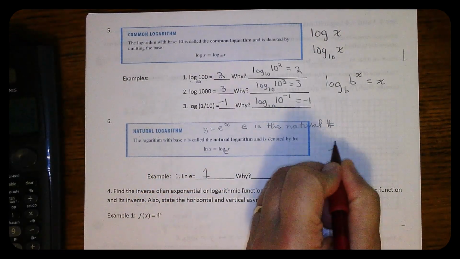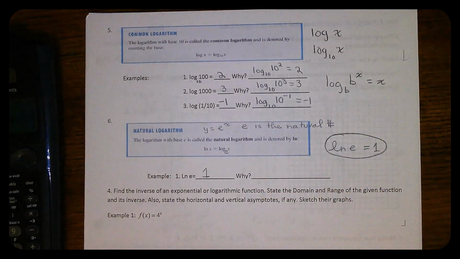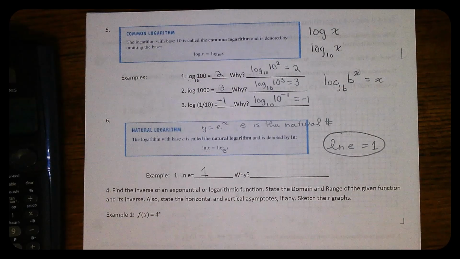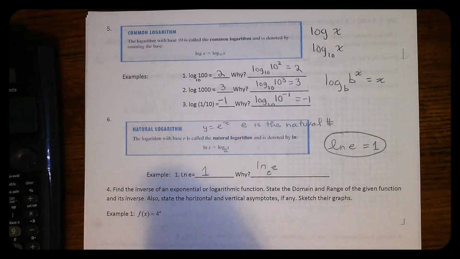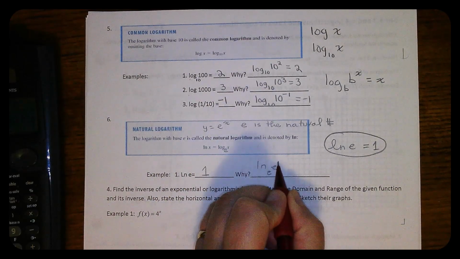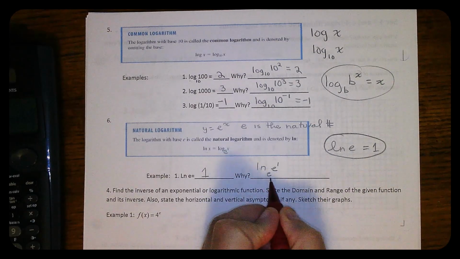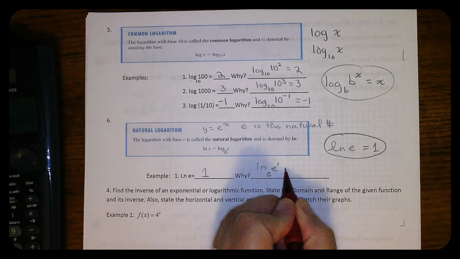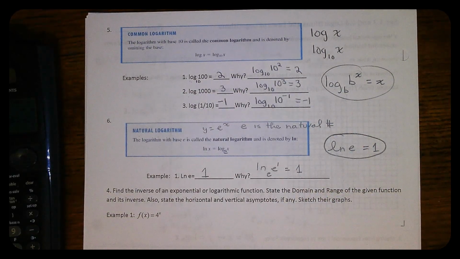That's a really, really important property that we're going to use when we solve logarithmic equations. But why is that? Well, ln of e has base e, and e has an exponent 1. And so using this same base rule, the natural log base e of e is just 1. So that's an important property.